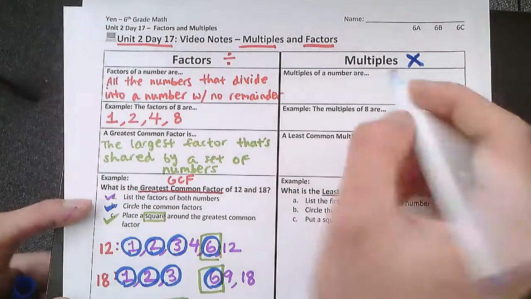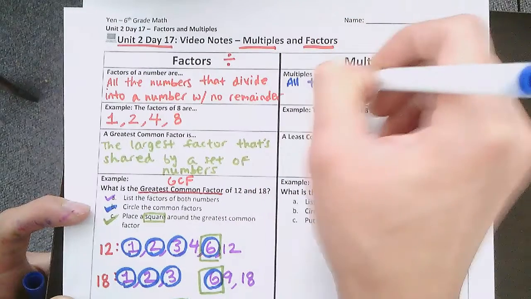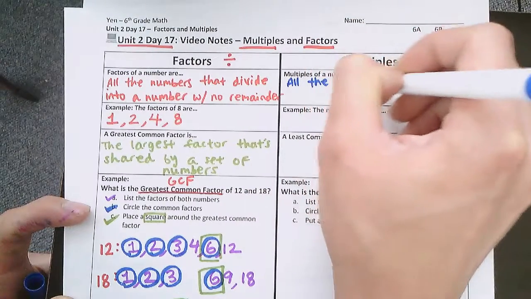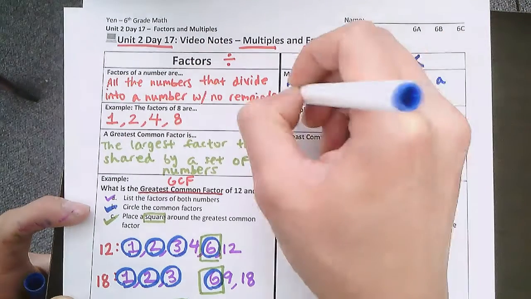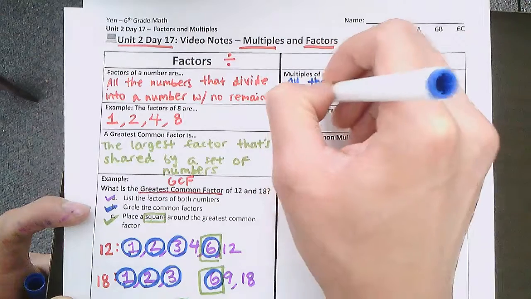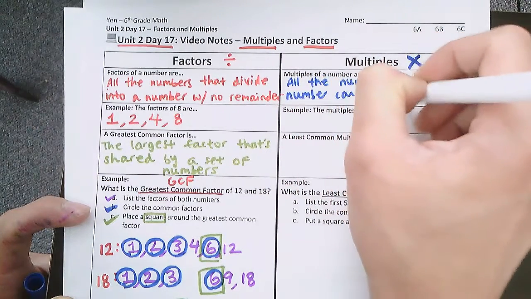Because the multiples of a number are all the numbers that a number can multiply up to.